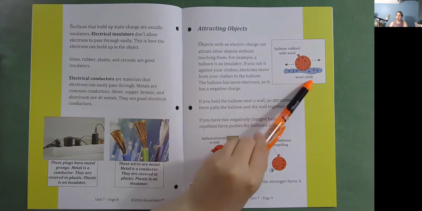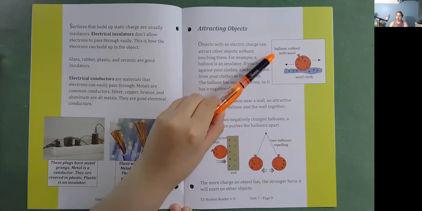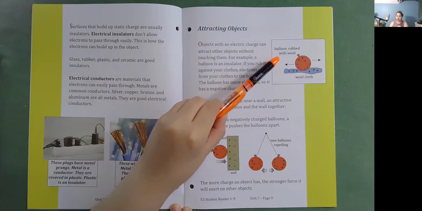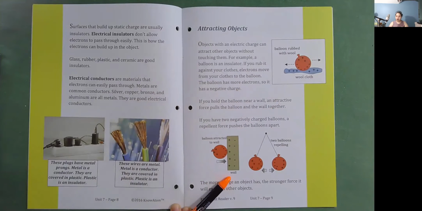So here's a wool cloth and the balloon rubbed with wool. Here's a wall, the balloon attracted to the wall. And here's two balloons repelling.